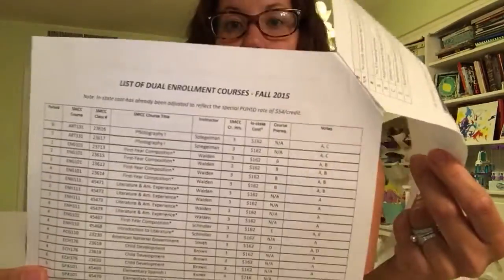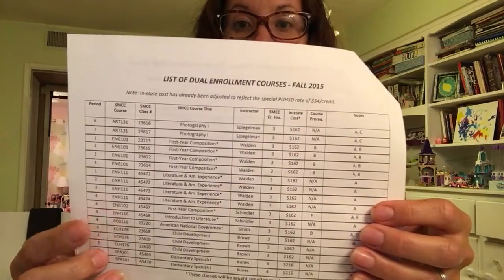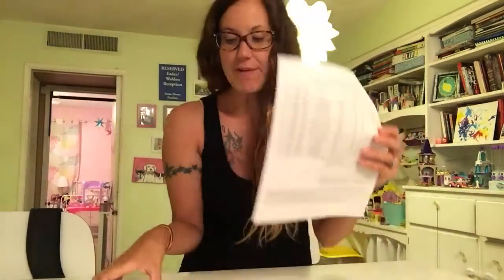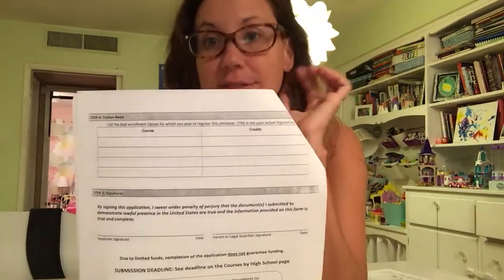Whatever other classes you're taking, you can also list them here and the number of credits. You can find this information on this paper. It's a stapled white paper in your folder, and it's the list of dual enrollment courses. So all the courses you're applying for, you can put here. Remember that only 6 credits are going to get covered with this grant.